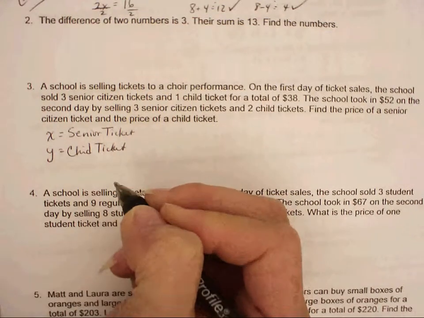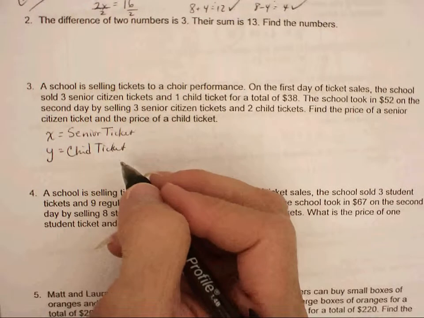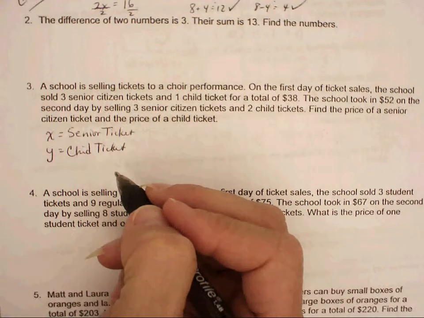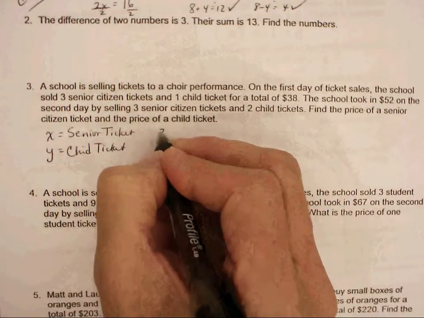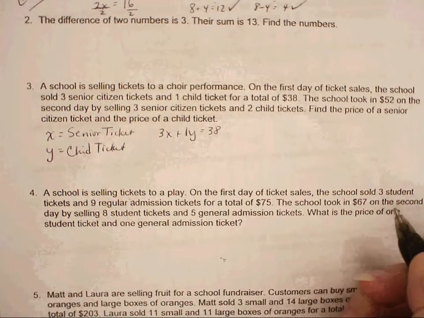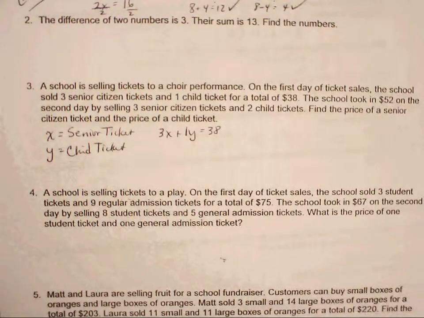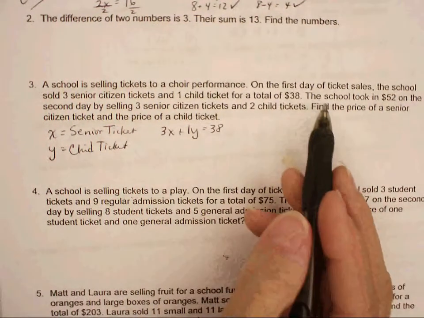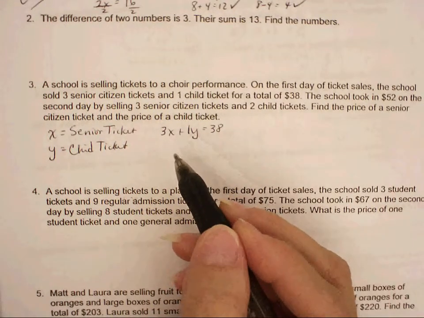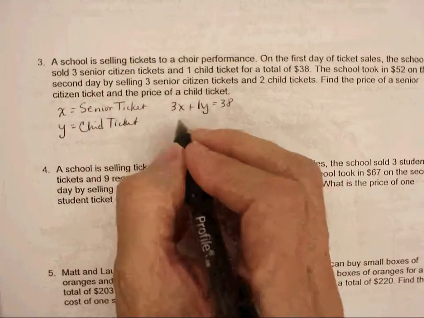Lakin, any idea how to set up that first one? 3 senior citizen, 1 child ticket, $38. Perfect. And you could put a 1Y if you wanted. How about if Hunter tells me if he knows how to set up the second sentence? Well, it's really the third sentence. Okay? Perfect.